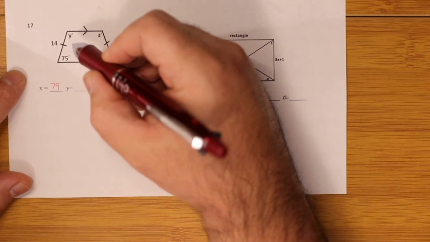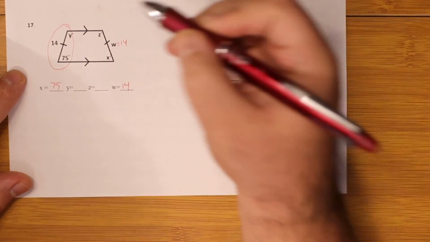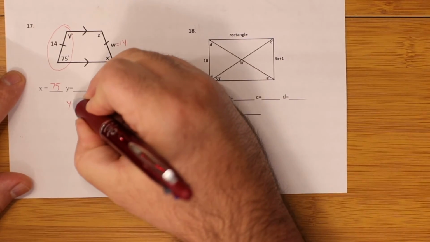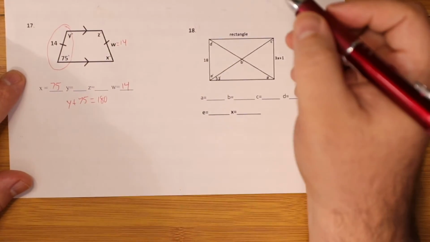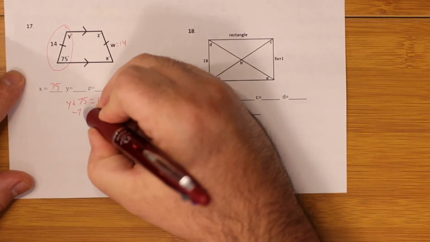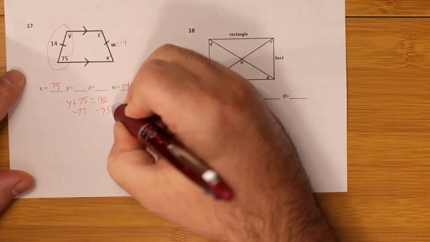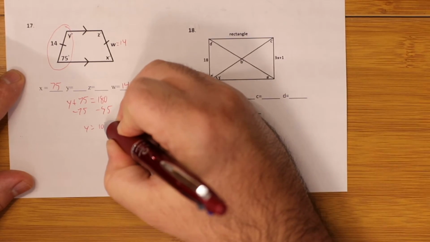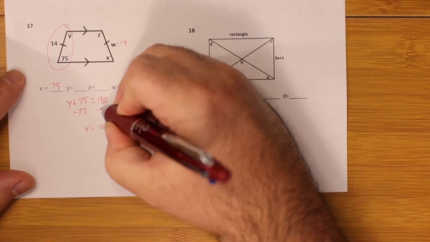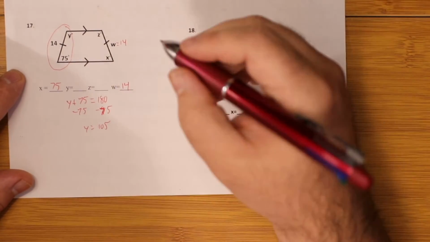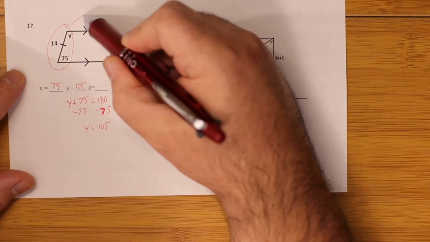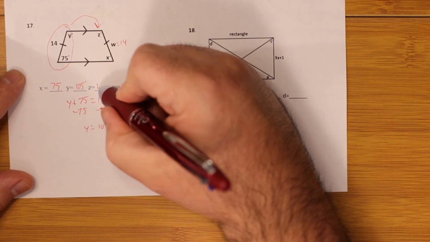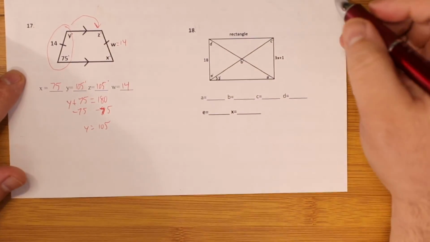To find Y, since it's on the same leg as the 75, they're supplementary. They add up and they equal 180. Subtract 75. You get 105. And now that you know this angle is 105, Z also has to be 105. You can recycle that work as well.